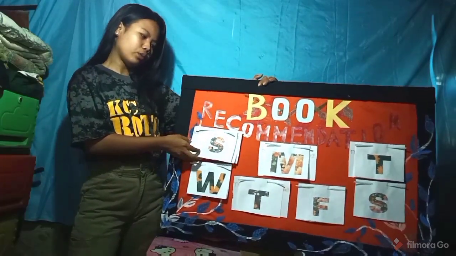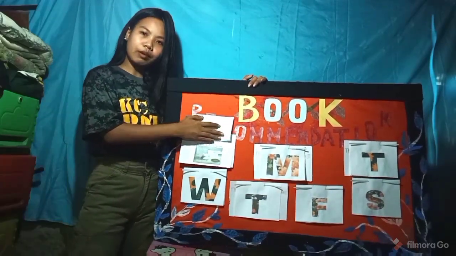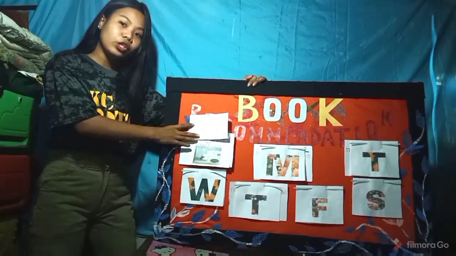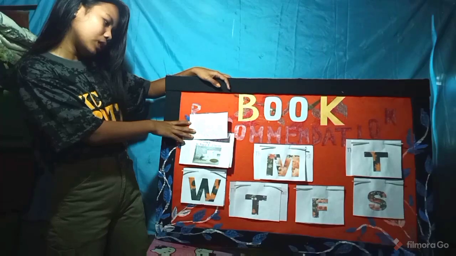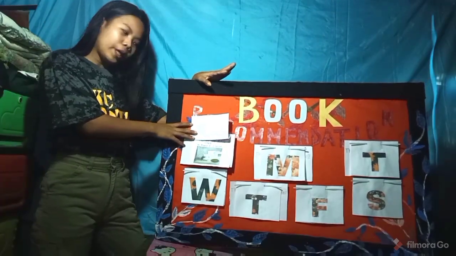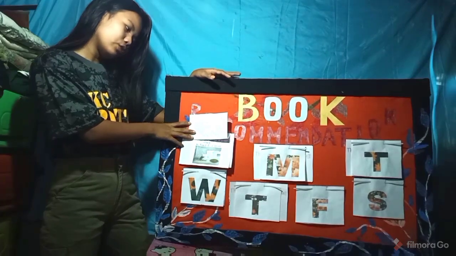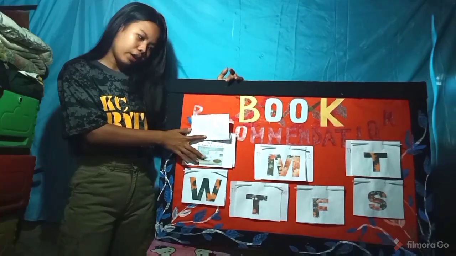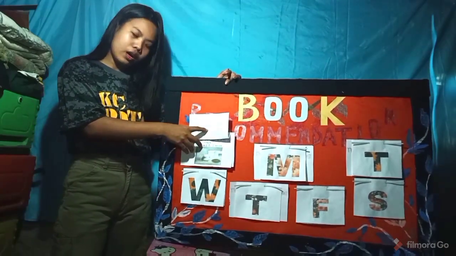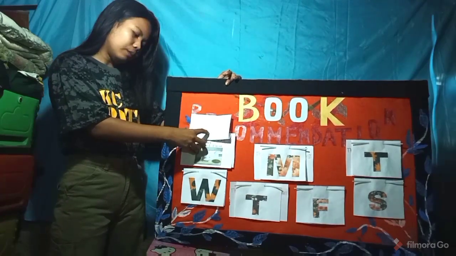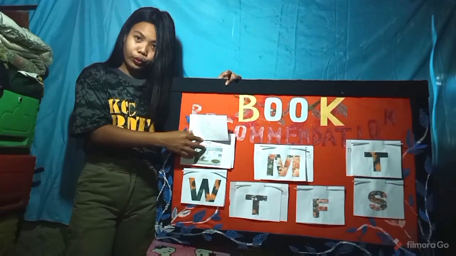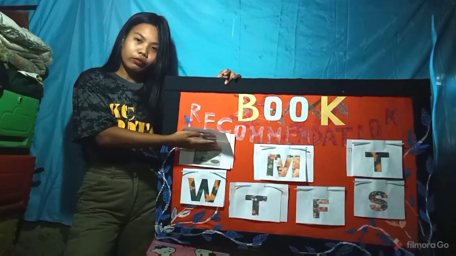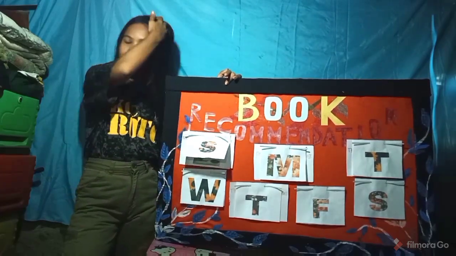So I have put in here an example of a book that I will be recommending to them to read on that day, which is entitled Mrs. Frisby and the Rats of NIMH, and the author is Mr. Robert C. O'Brien. I put a picture of the book in here, and I also wrote the title of the book at the top of the picture, and of course the author of that book, so that they can easily look for it.